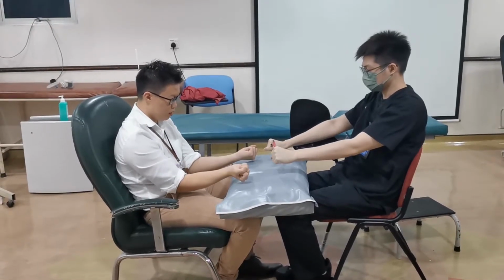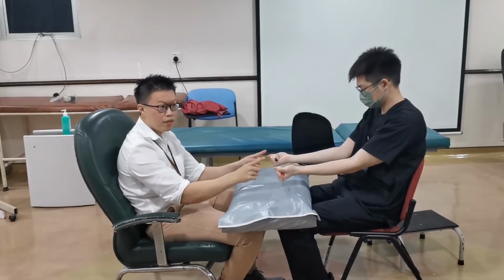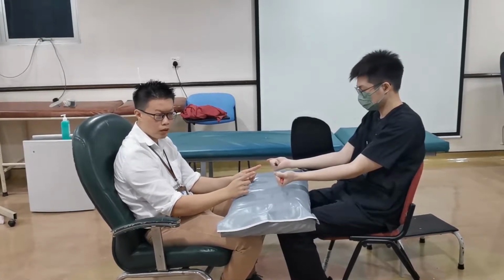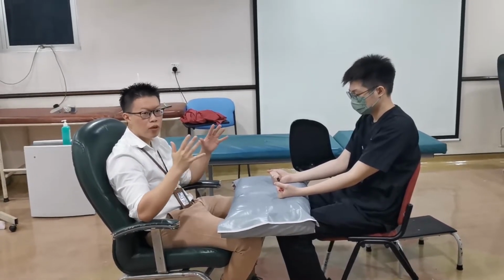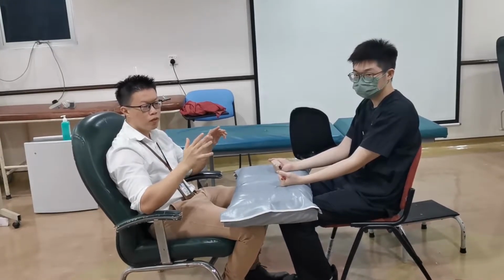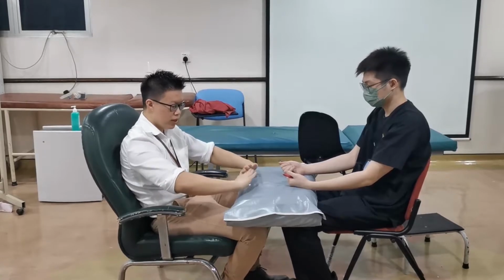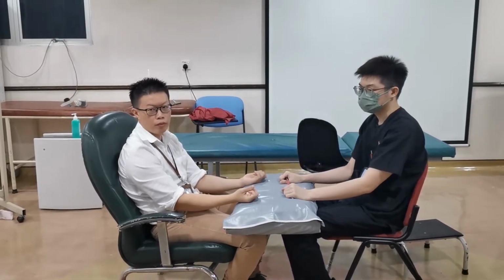Then turn to the other side. Supination. If there's any change in the angle, differences, then you know whether it's a limitation in the pronation or supination. So remember, these 6 motions are coming from the forearm and wrist. Flexion, extension of the wrist, radial deviation of the wrist, ulnar deviation of the wrist, pronation and supination.